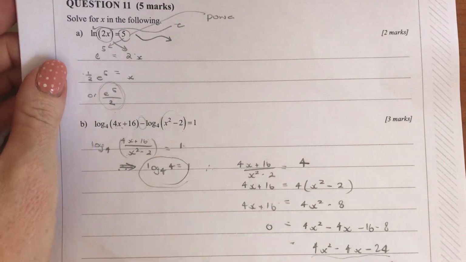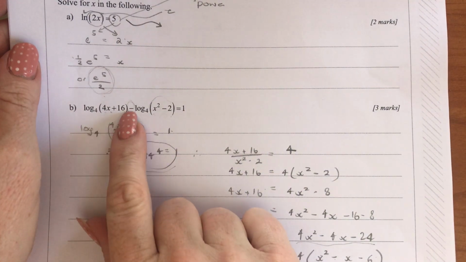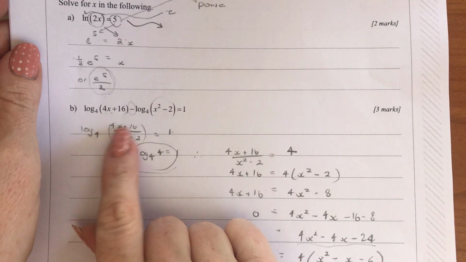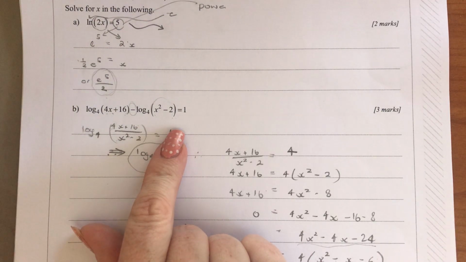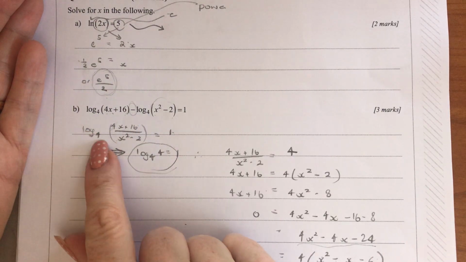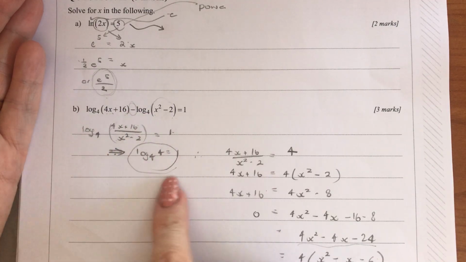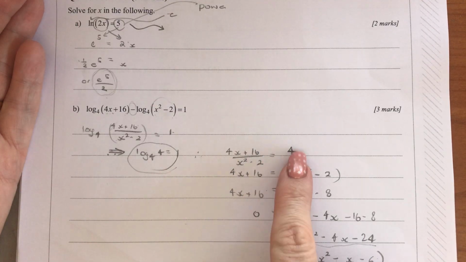For the second question, part B, we've got a classic log question where we've got subtraction, so we know to divide. So we can write log of (4x plus 16) over (x squared minus 2) equals 1. And then we're using that knowledge that if we have log 4, that will be equal to 1, so this section here must be equal to 4. So we can write (4x plus 16) over (x squared minus 2) equals 4.